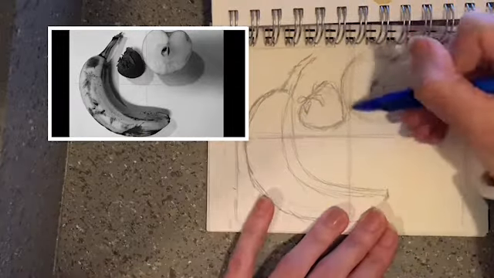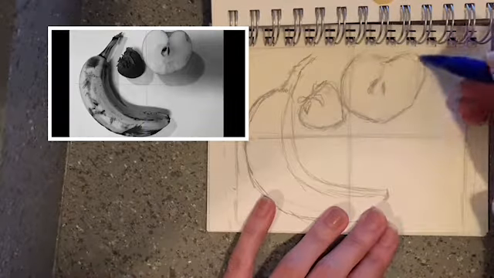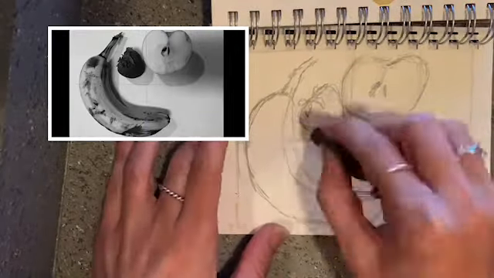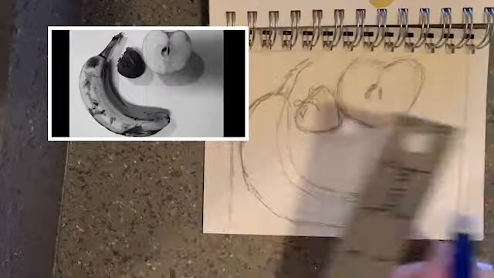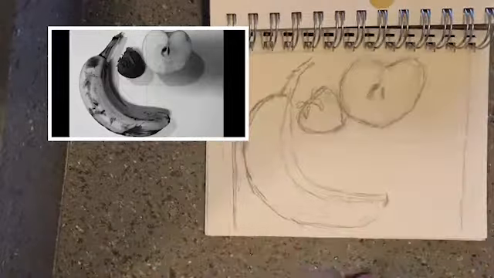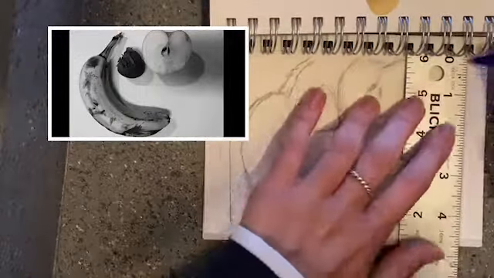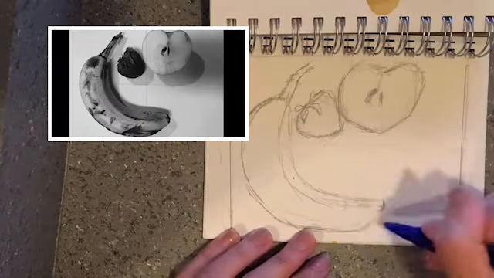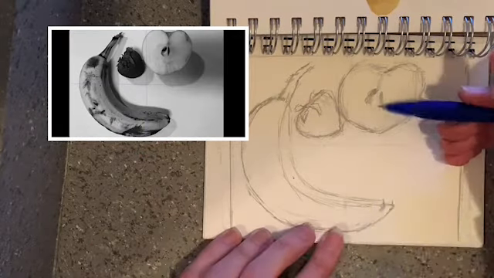The reason why we use grids like this is because it helps us achieve correct proportions. And if you guys remember what proportions are, it's just a fancy way of saying that the object or the person or whatever we're drawing is realistic in size.